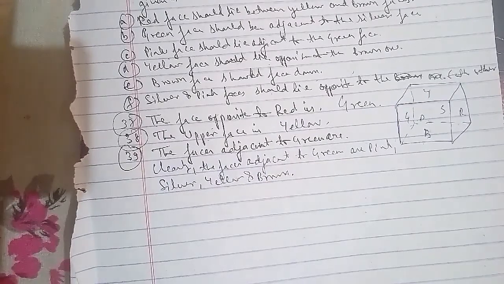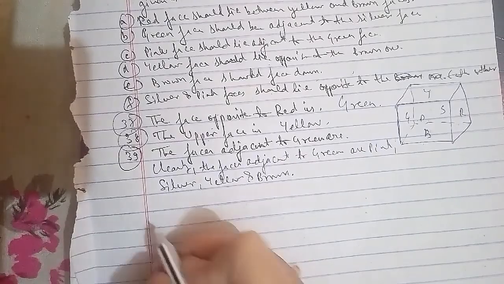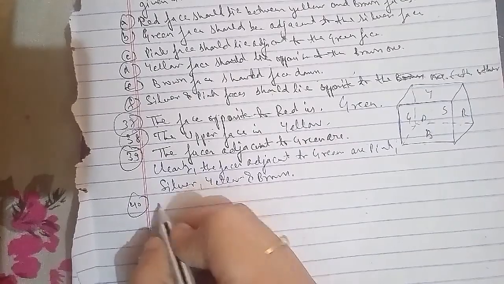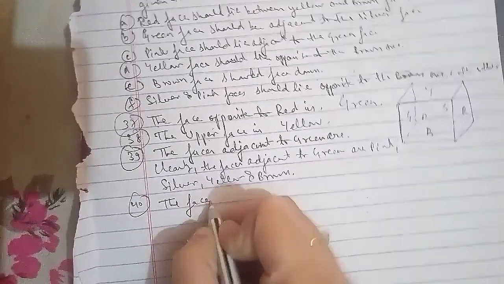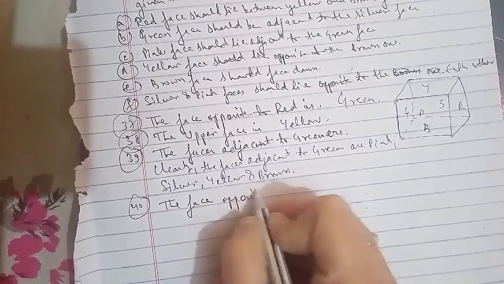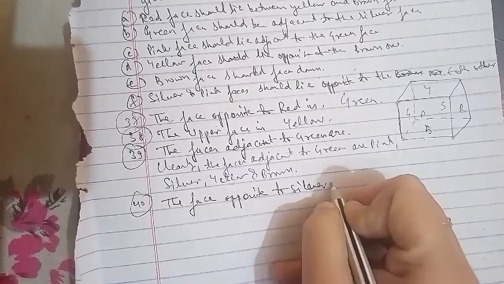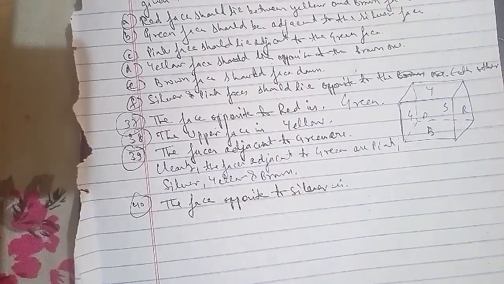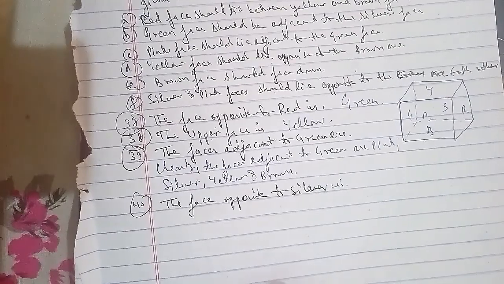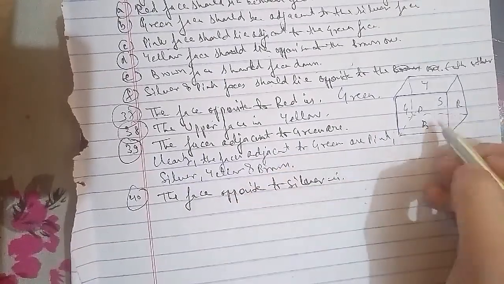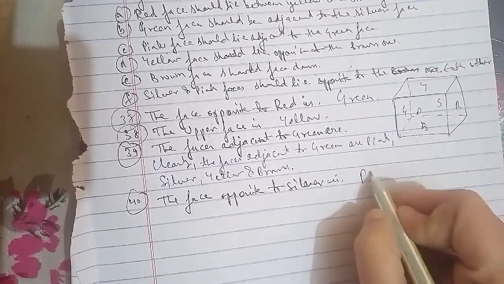Now we'll talk about another question, the 40th question of the session. The question is the face opposite to silver. The options we have are pink, brown, red and green. We'll go ahead for the solution. So clearly the face opposite to the silver is, as you can see, pink.